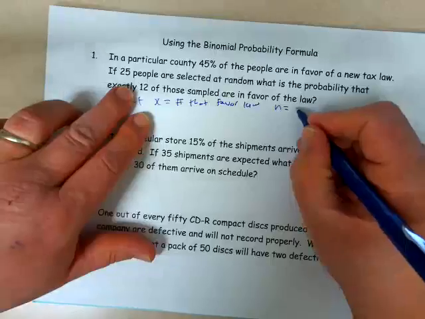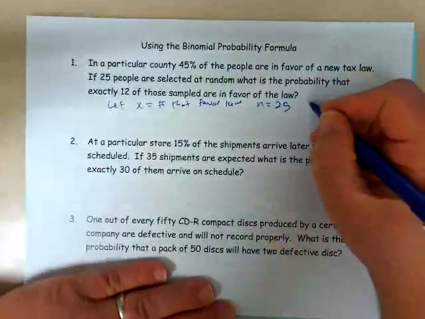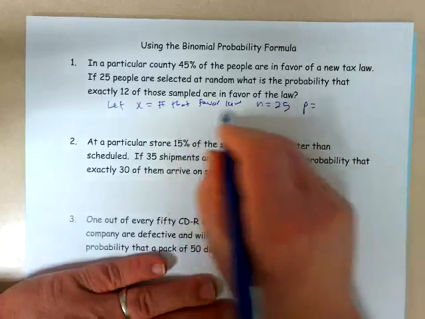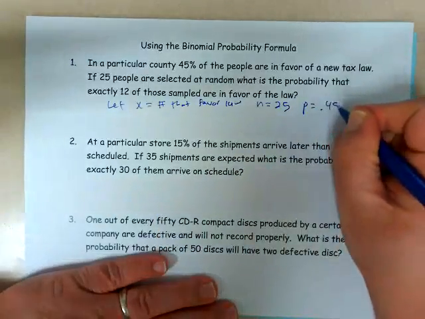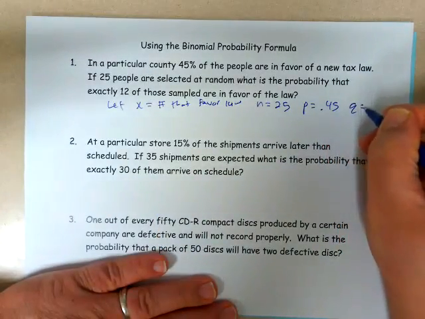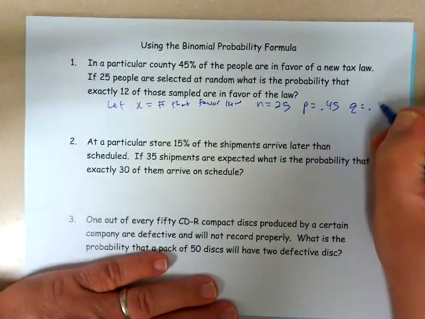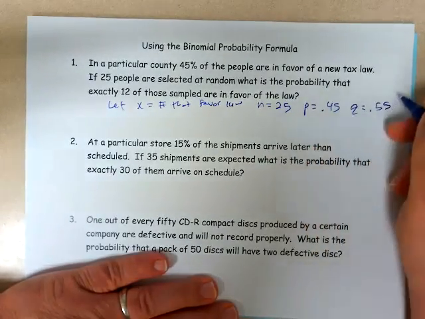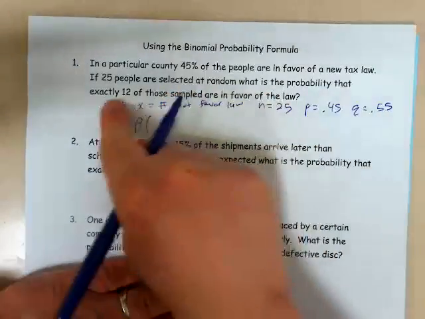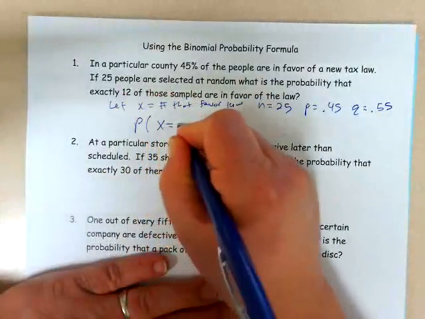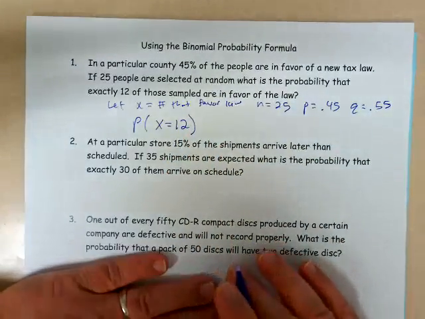Each person you select for the sample is a trial, so N is 25. The P is the probability that they favor the law, and in this case it is the percentage they give me, 45%. Q is that they don't favor the law, 1 minus 45, which is 55%. And I want to find the probability that exactly 12 favor the law.